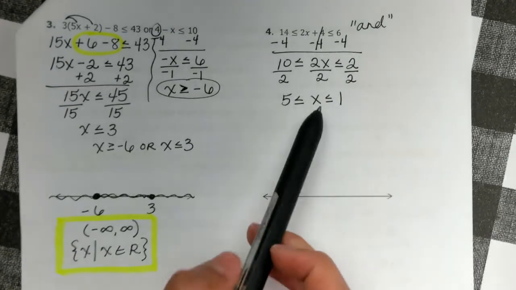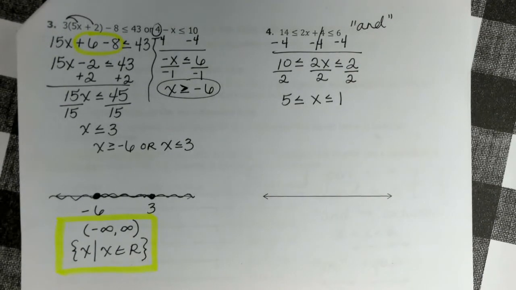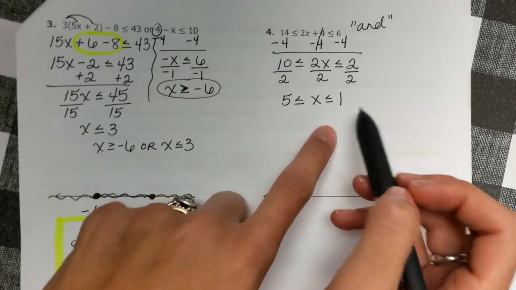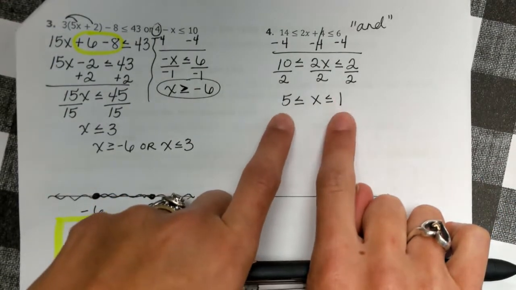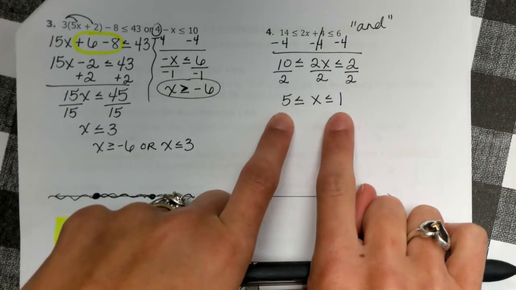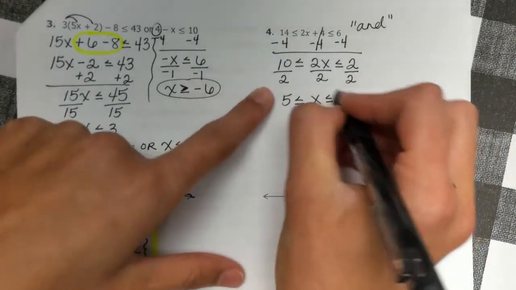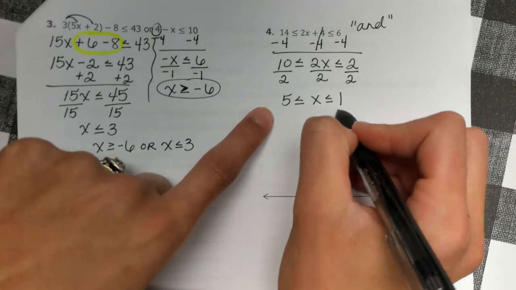If I were to box that in, would I get full credit? No. What's wrong with that? Which one really should be going on the left? The 1. So if I were to flip this, this 1 needs to go on the left.